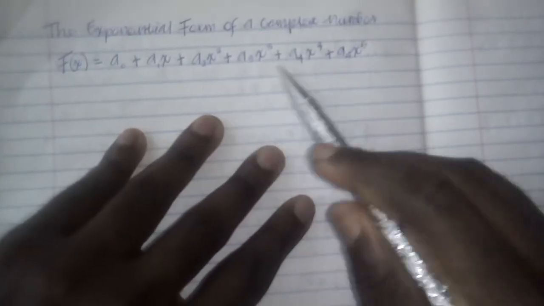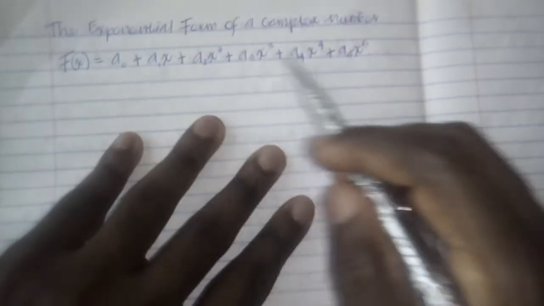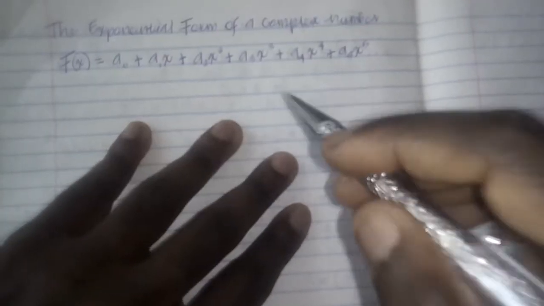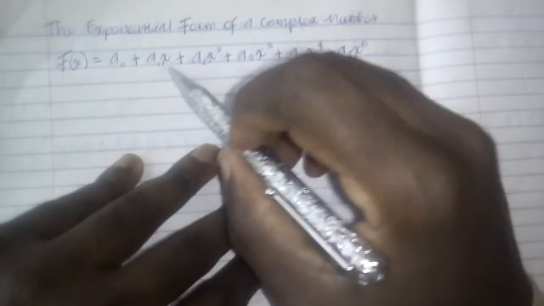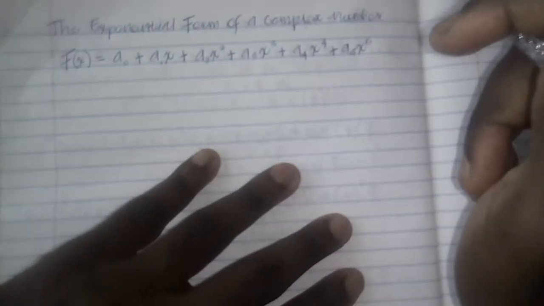This is an arbitrary function of x, and a0, a1, a2, a3, a4, a5 and so on are just constants.